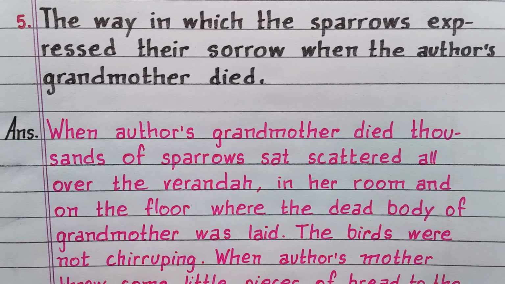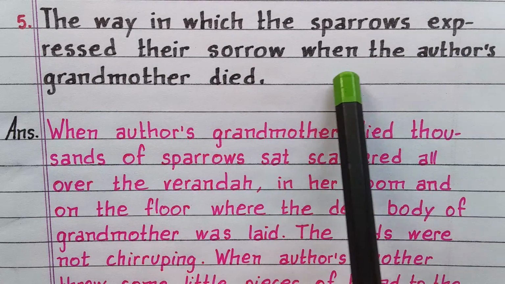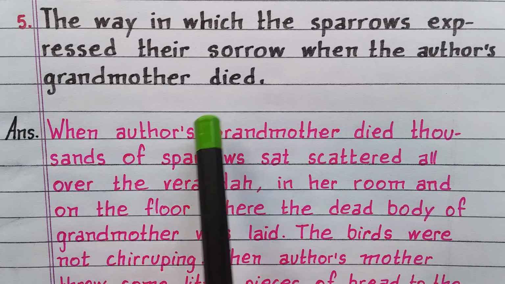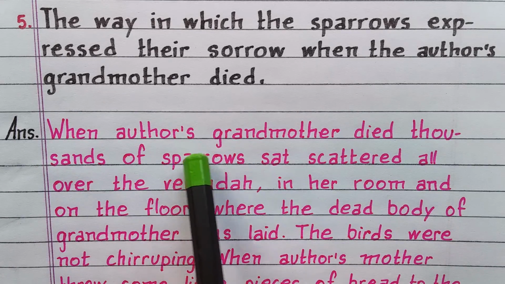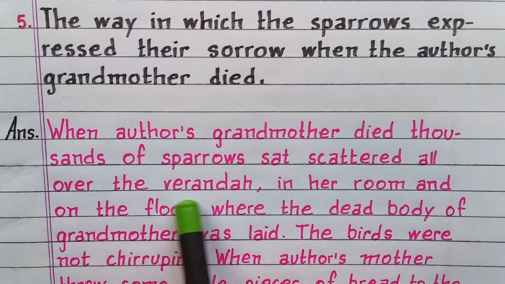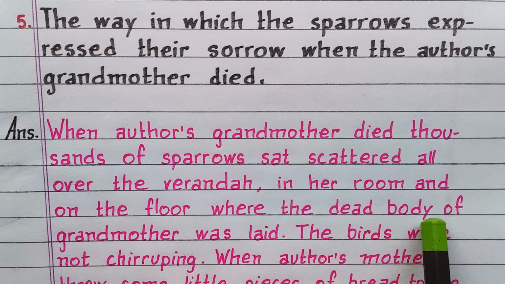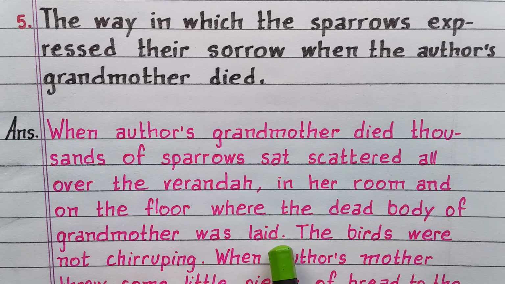Question number 5. The way in which the sparrows expressed their sorrow when the author's grandmother died. Answer. When author's grandmother died, thousands of sparrows sat scattered all over the veranda, in her room, and on the floor where the dead body of grandmother was laid. The birds were not chirping.